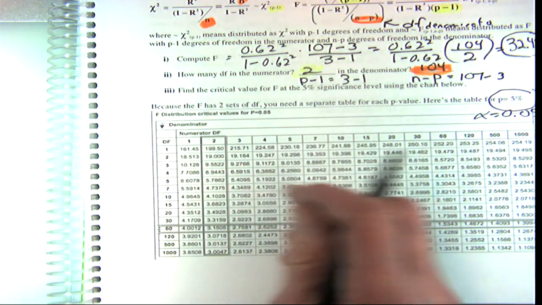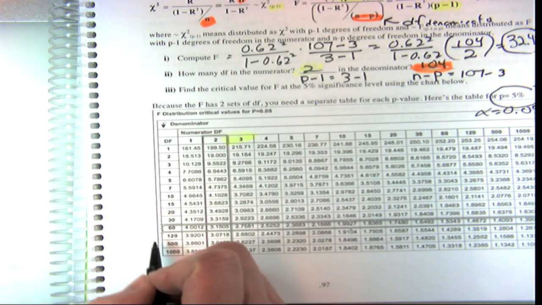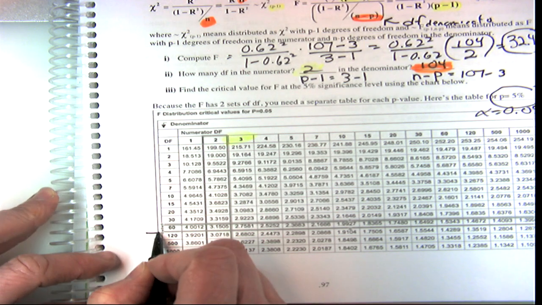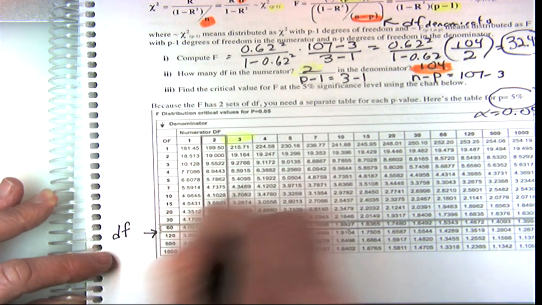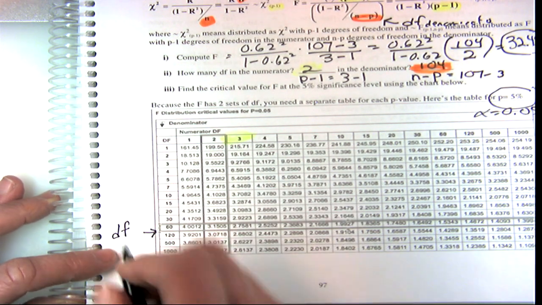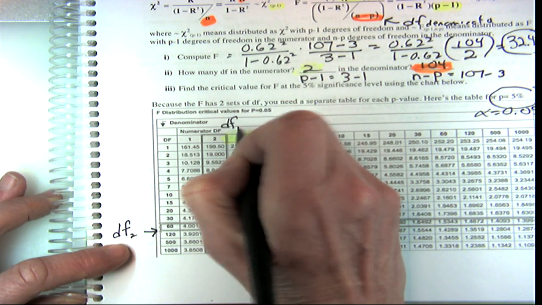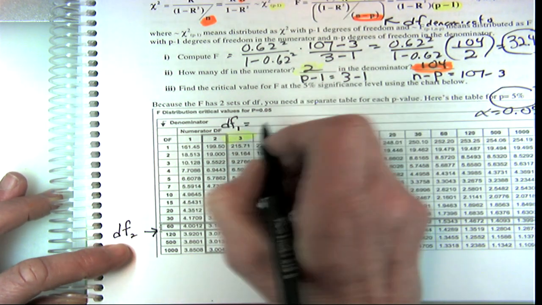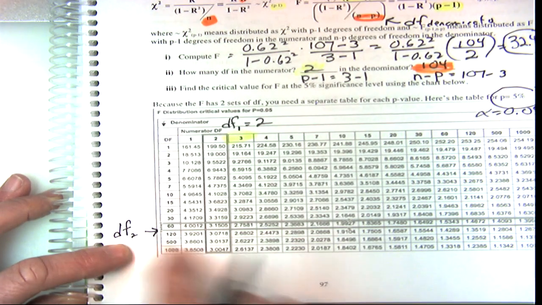That one is 2. And then in the denominator, we have 104, but that's not even appearing there. You know what they also call them? Degrees of freedom 1 and 2. So the numerator is also called 1, and our degrees of freedom in the denominator is also called 2. That's another way of saying it. All right, so we've got that, and we've got this.